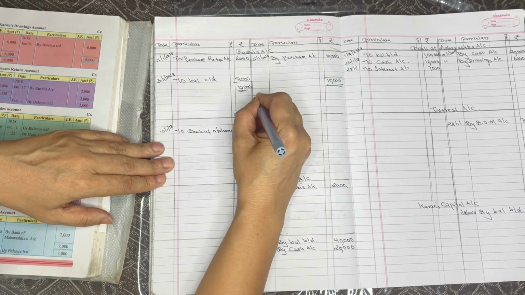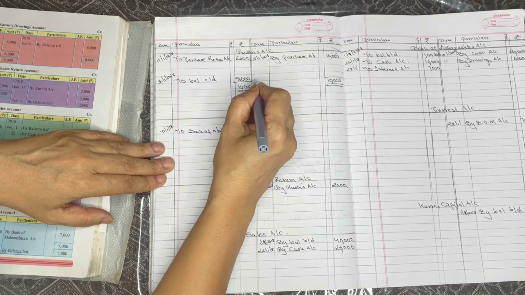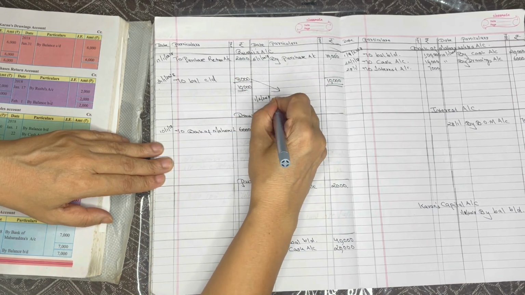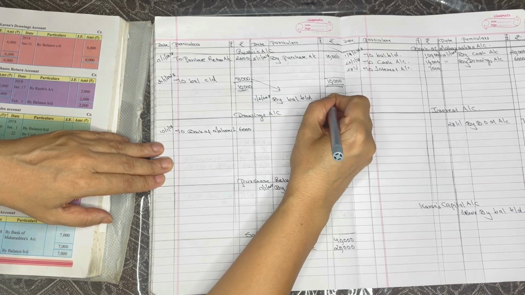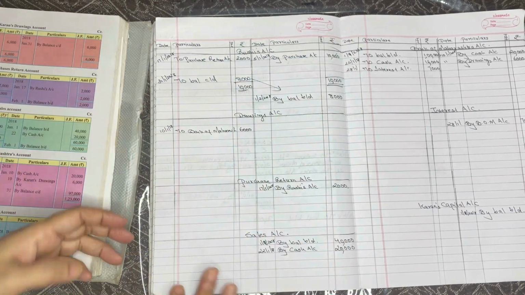Now here the opening on 1st of February will be on the credit side here because closing आपका debit में है. Opening will be by balance brought down 8,000. And so on, you can close your account.